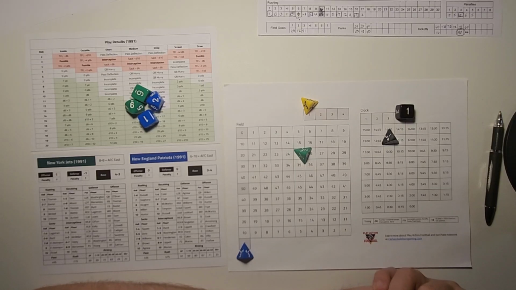So depending on what team you're playing, it can be a tougher matchup defensively for your star players or your best players. So really fun game. Check that out.